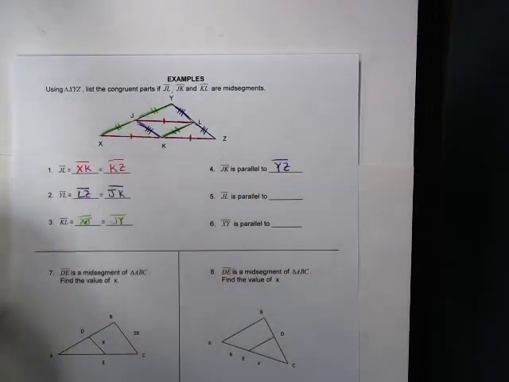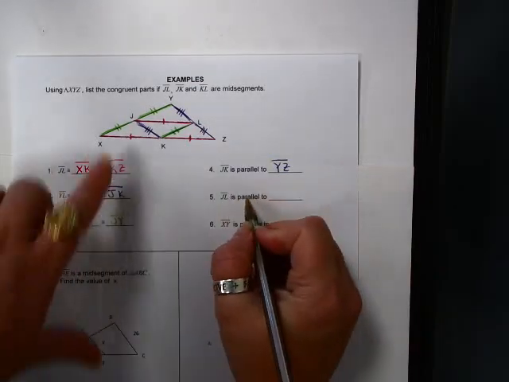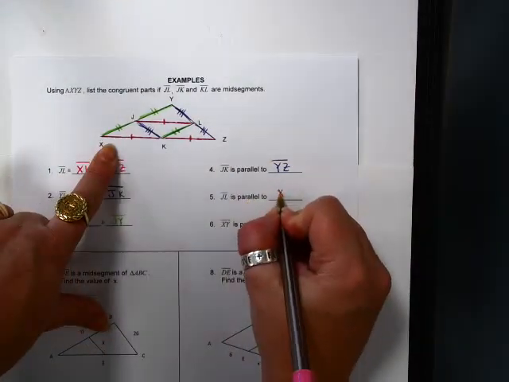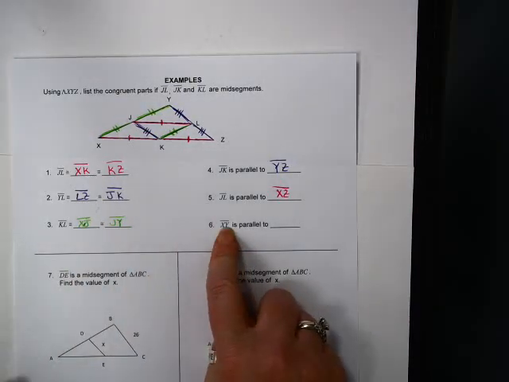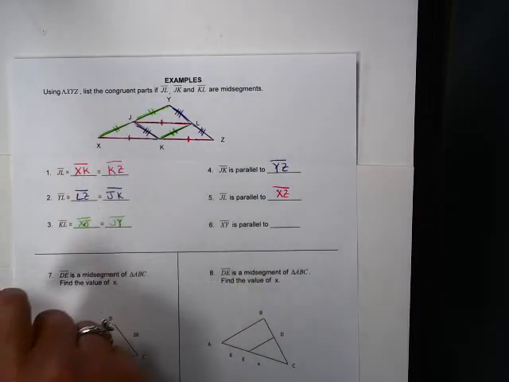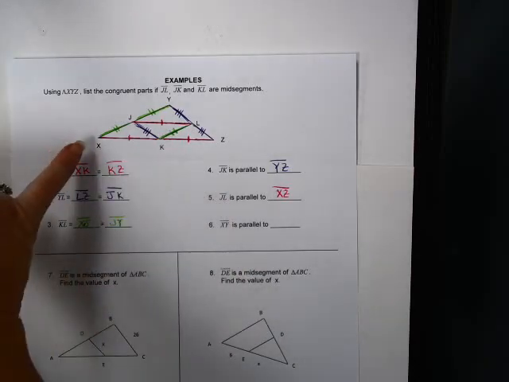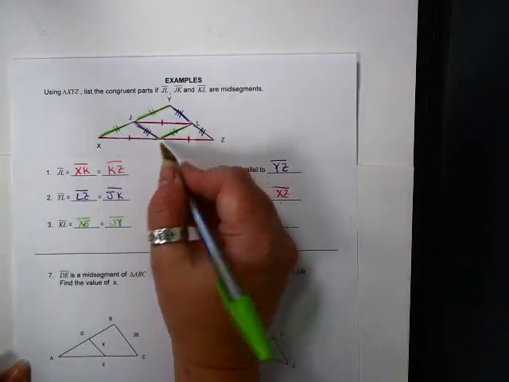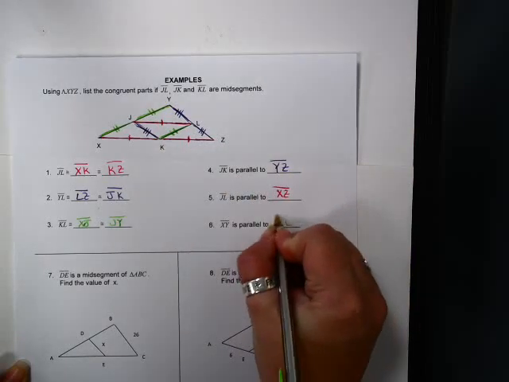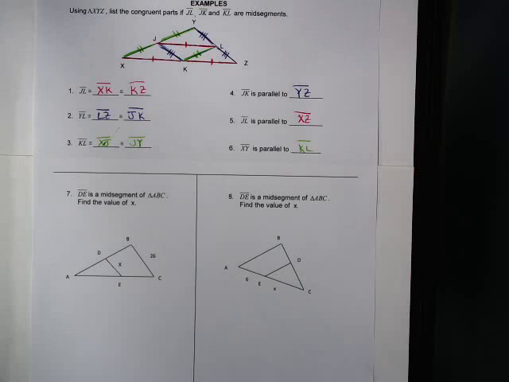JL in pink, is going to be parallel to this side over here, XZ. And then, I'm sorry, XY in green is going to be parallel to KL. Alright, and that's how you do those problems.